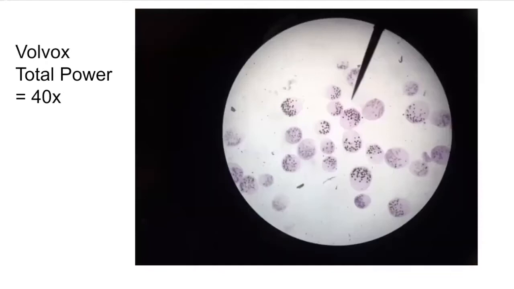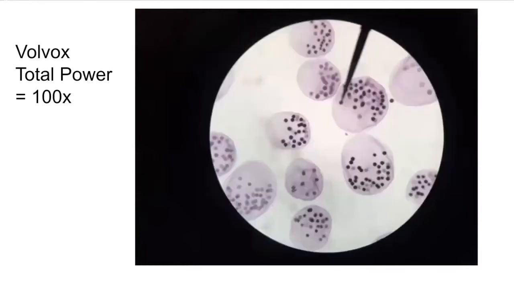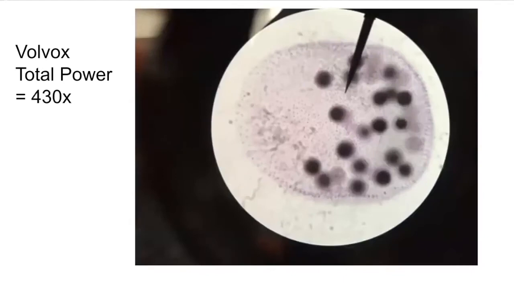We also looked at Volvox, which is our only multicellular protist. And this is the Volvox on low power. As we increase power, you can see more and more detail. So this is high power, and each one of these little purple dots here is an individual cell, and they all work together to make this colony.